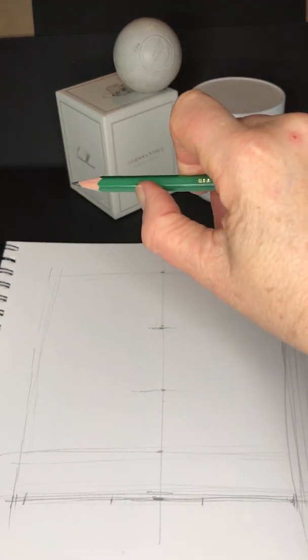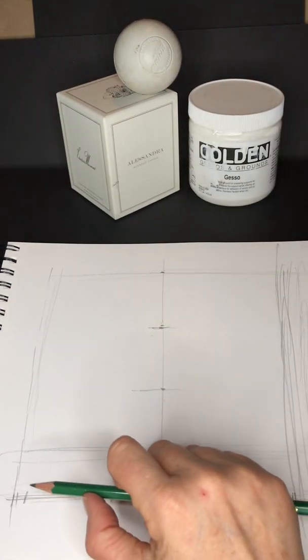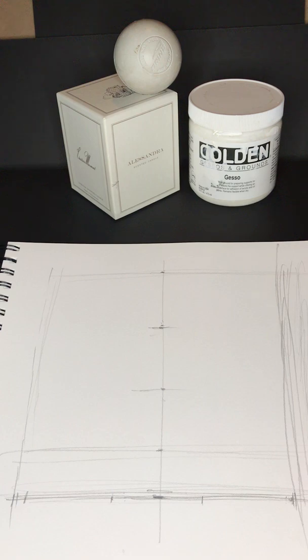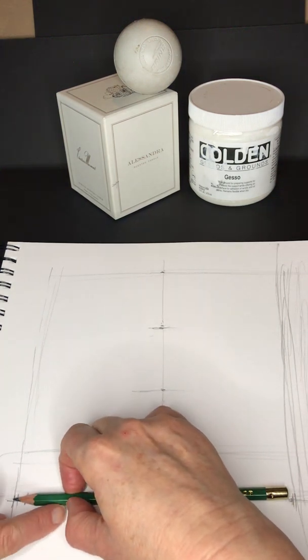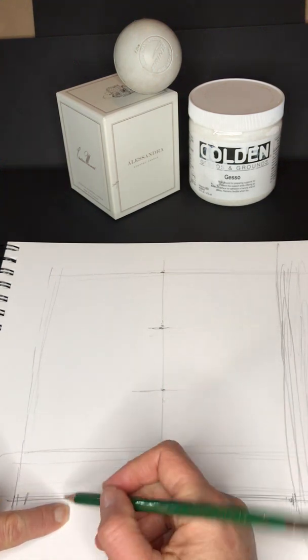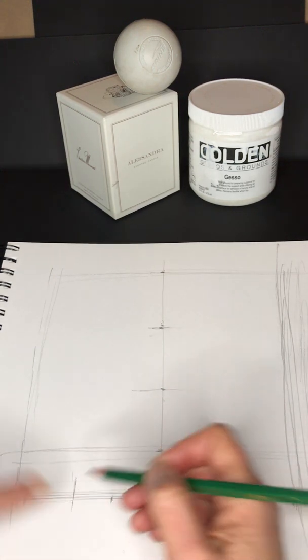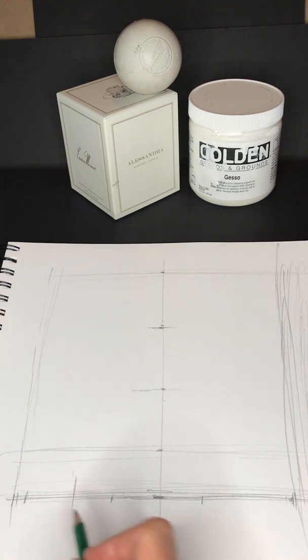So 2/3, if we cut this into thirds, so 2 of them comes to here. So we could say that that point of that box is going to touch about here on the outside edge of our drawing.